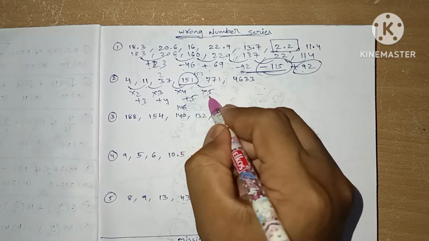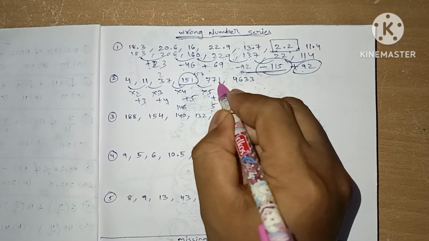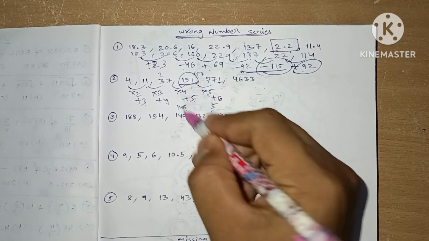Into 5 times plus 6. 5 3 times 15 plus 6, unit digit will be 1. So this is our wrong number.